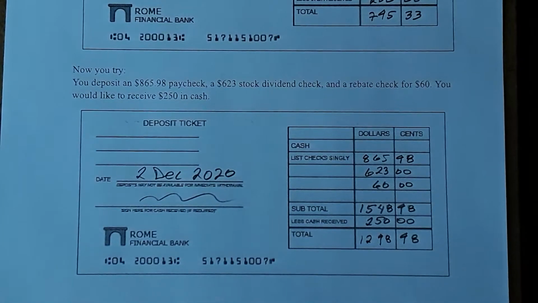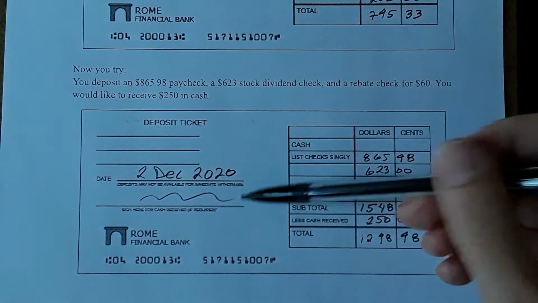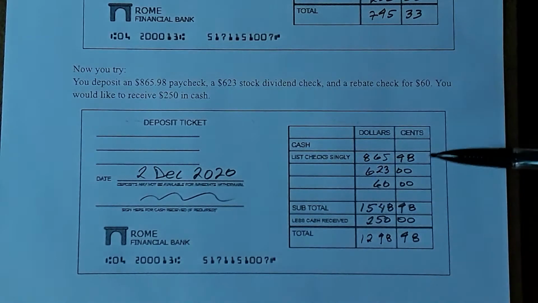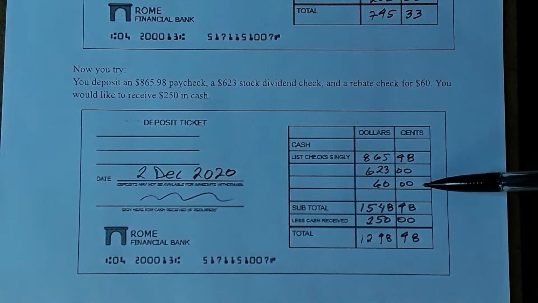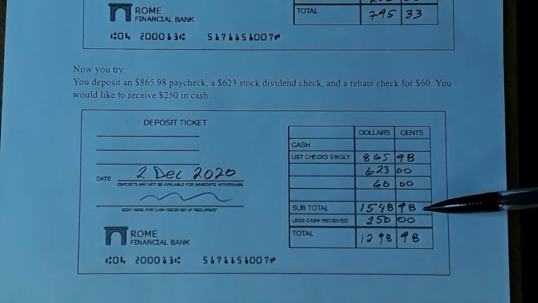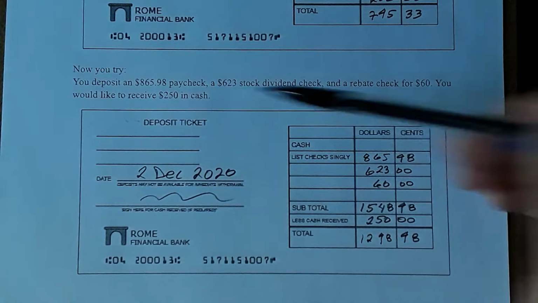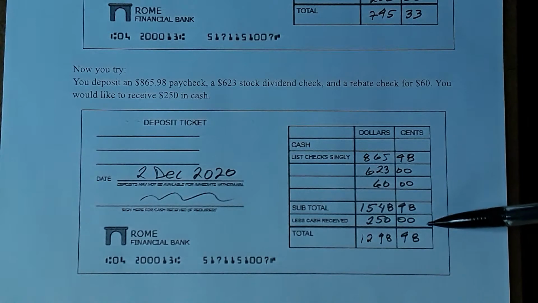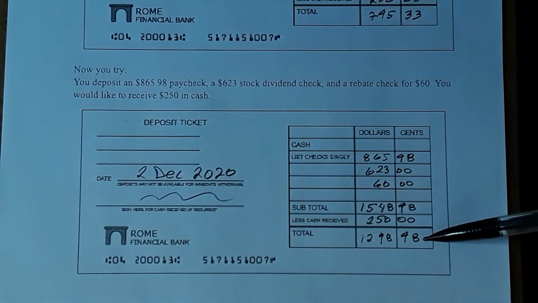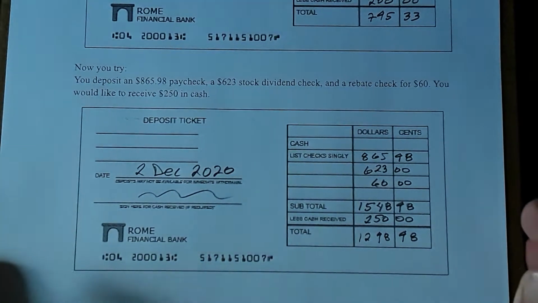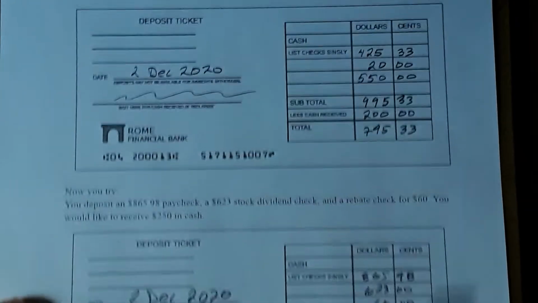All right, so here's what I've got for this deposit slip. Again, filled out the date, signed it, $865.98 paycheck, $623 stock dividend check, $60 rebate check. That's a total or a subtotal of $1548.98. And then we wanted to get $250 in cash in return. When you subtract those, your net deposit would be $1,298.98. All right, so that's completing a deposit slip.